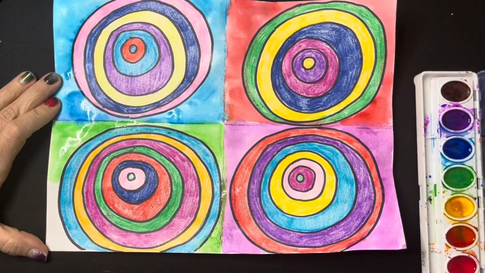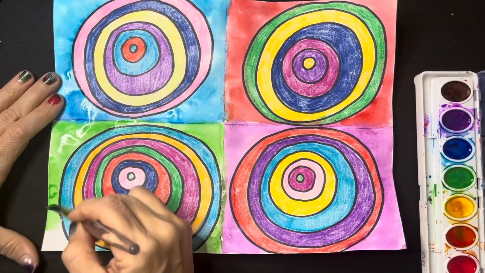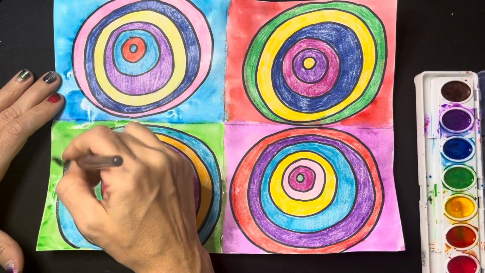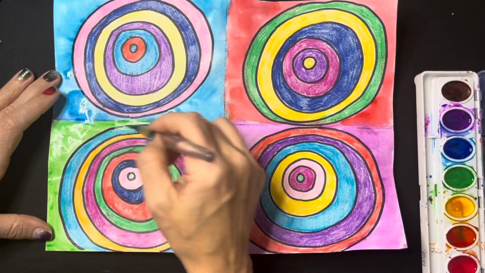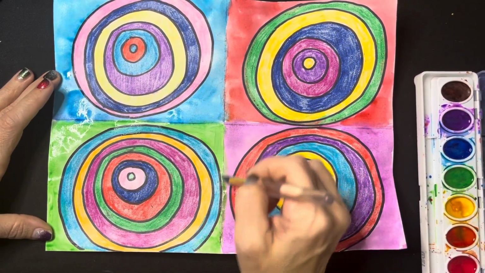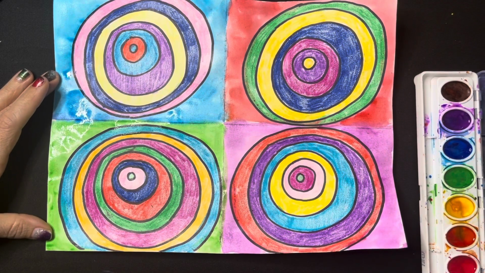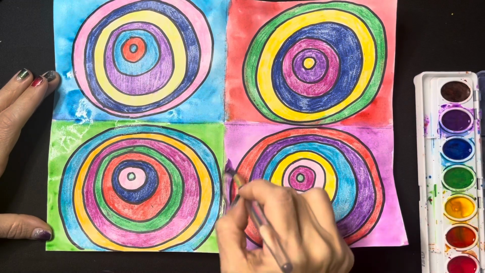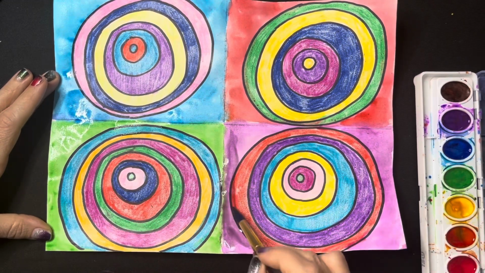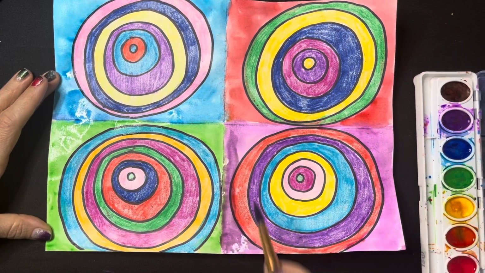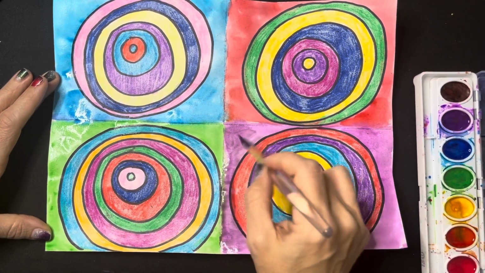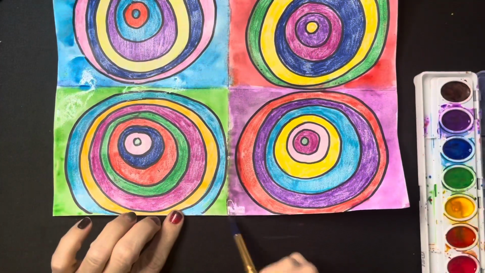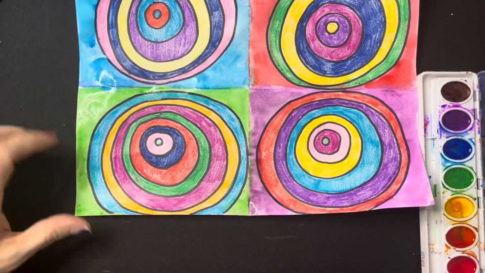And remember, it doesn't have to be perfect. You're just trying your best. Yours will not look like mine. Yours will look like yours. All right, I think I'm going to go over this purple one more time here, even though I'm probably going to mess it up. Sometimes with watercolor, it's a good idea to just let it go. Ooh, I like it. What do you think?